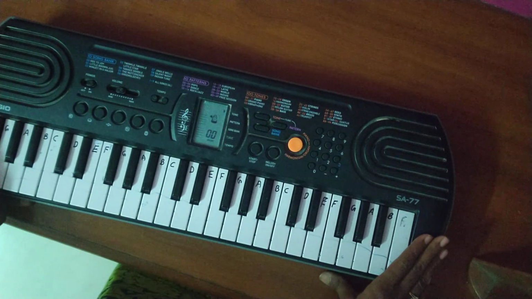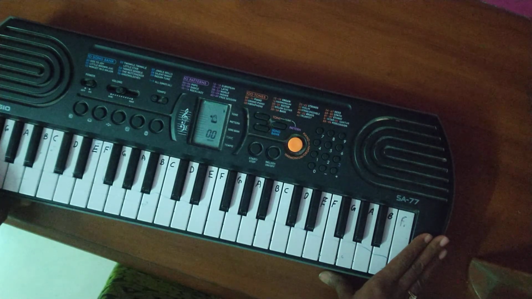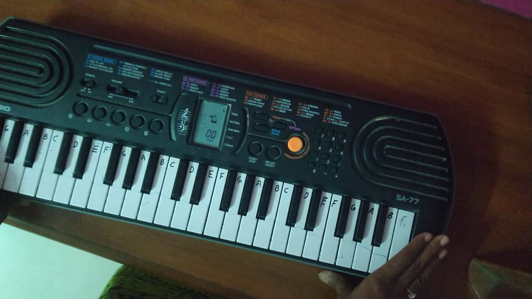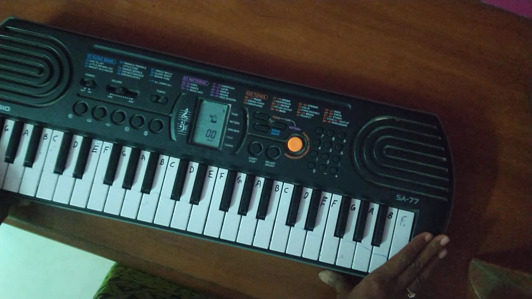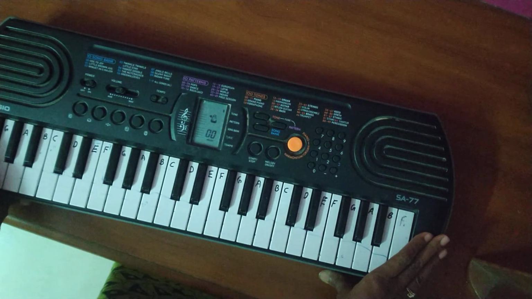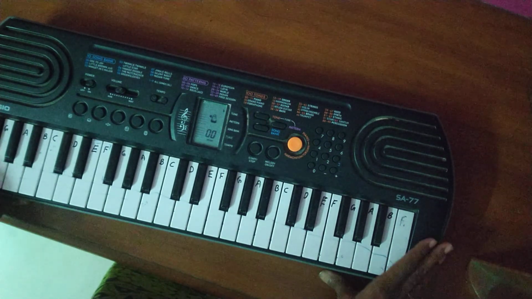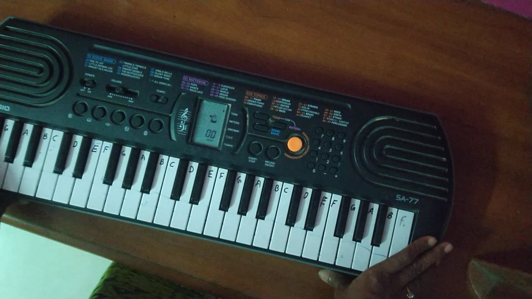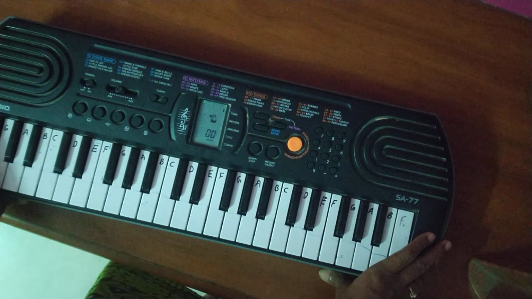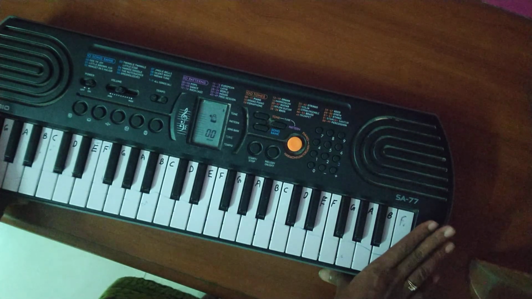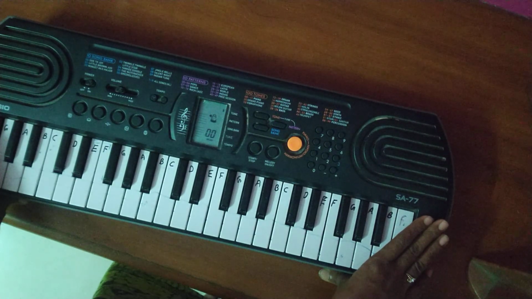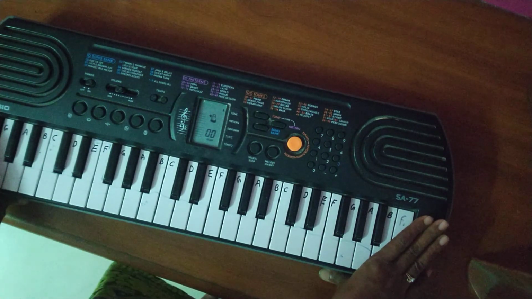This was my piano that I brought before, I think, 8 years, thinking that now I have completed my study, I got a good job, so let me start learning piano. But unfortunately, I couldn't learn it well. But today, this piano helped me a lot to understand the basic, I can say, language of music.